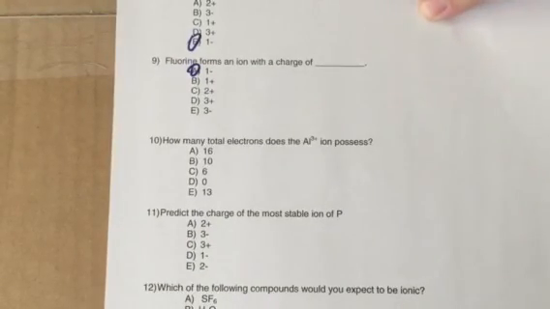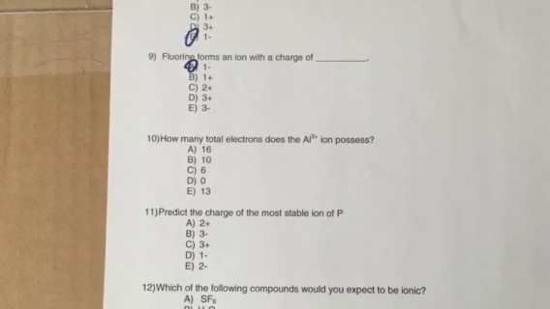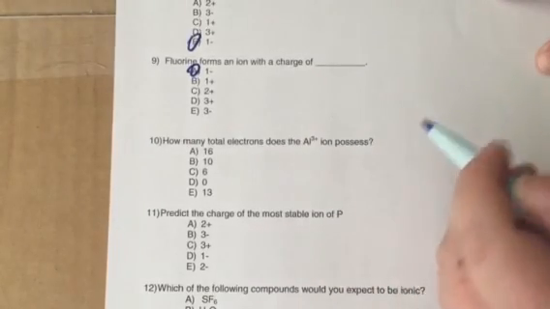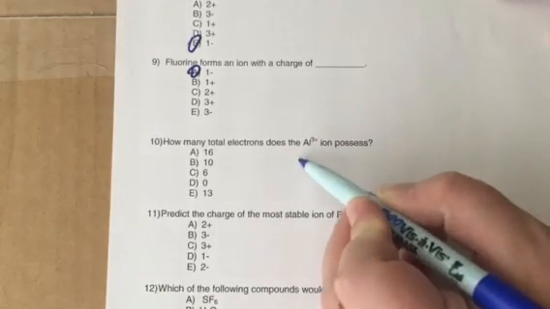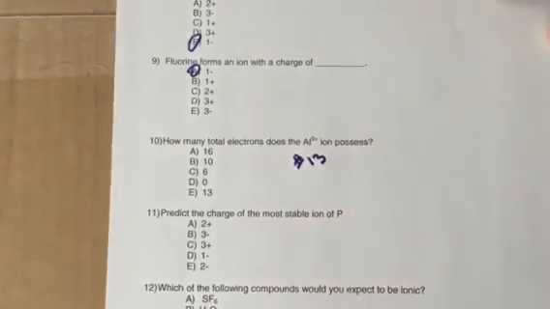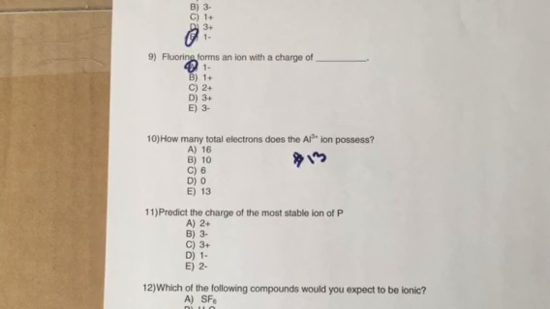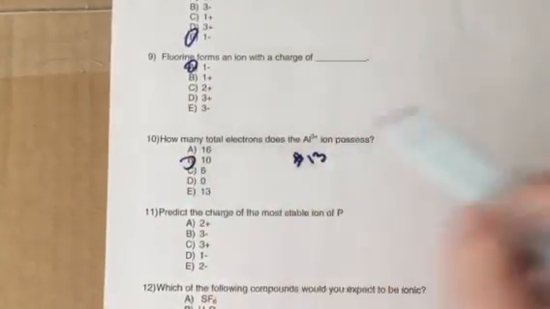Number 10, how many total electrons does aluminum with a 3+ have? Aluminum, this +3, meant that it lost 3 electrons. Aluminum from the periodic table is number 13, which means that's the formal number of protons and also the number of electrons. And so if we lost 3, because that's what the positive charge means, we're going to jump down to letter B at 10.